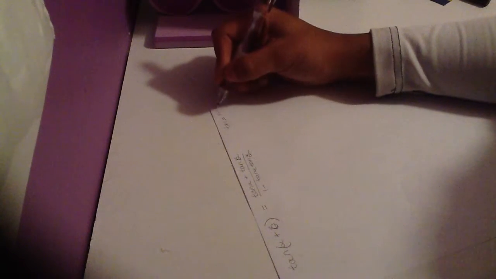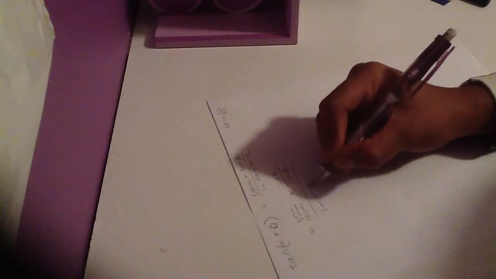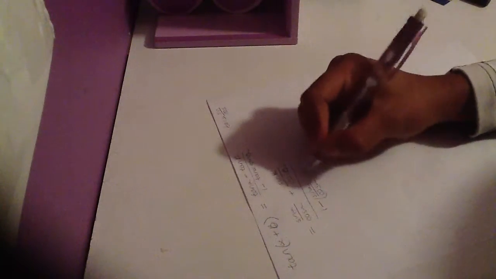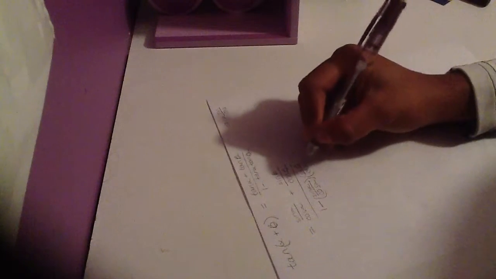So, tangent equals sine over cosine. So we can rewrite this side of the equation as sine of alpha over cosine of alpha plus sine of beta over cosine of beta, all over 1 minus sine of alpha over cosine of alpha times sine of beta over cosine of beta.